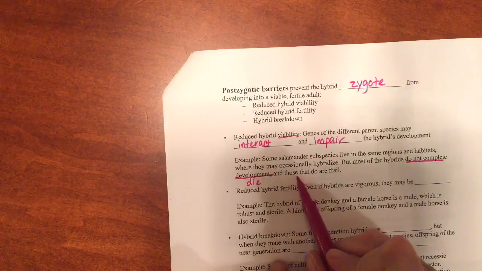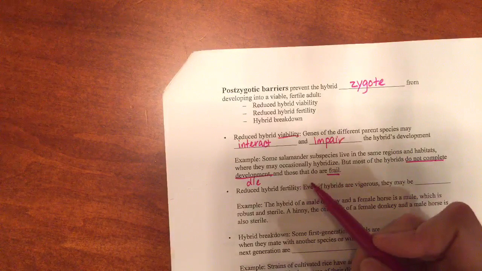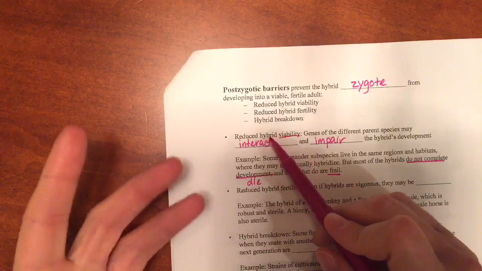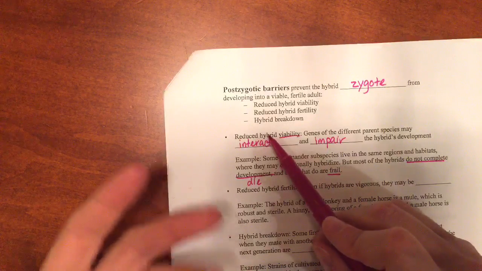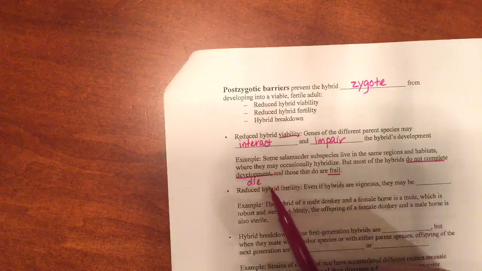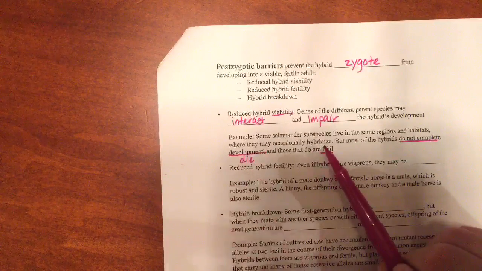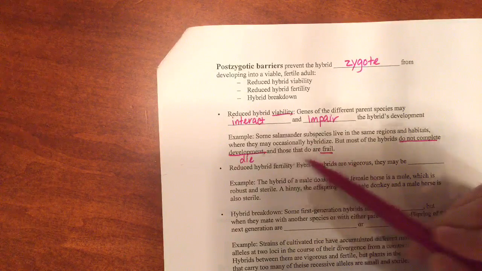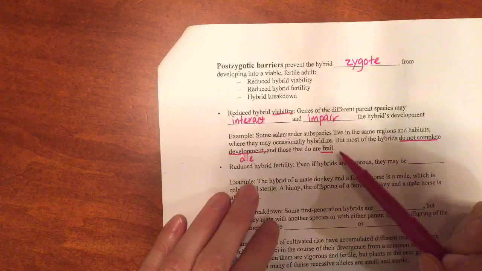Even if they are able to live, they're very frail and have health issues. So that's not good viability, which is why it says reduced hybrid viability. The hybrid is between the two salamander subspecies. The viability is reduced because it may be able to live, but it's not great. Therefore, they usually will not create a new species, because the hybrids have some issues.